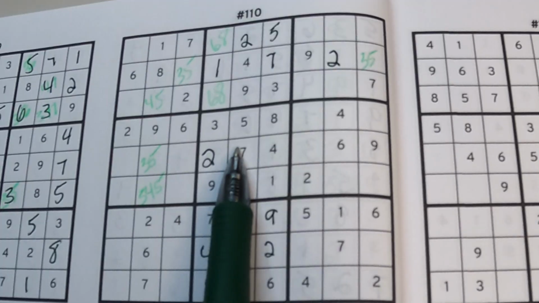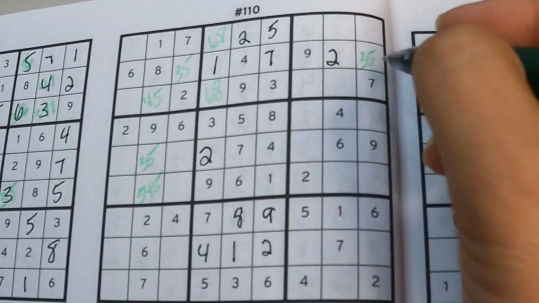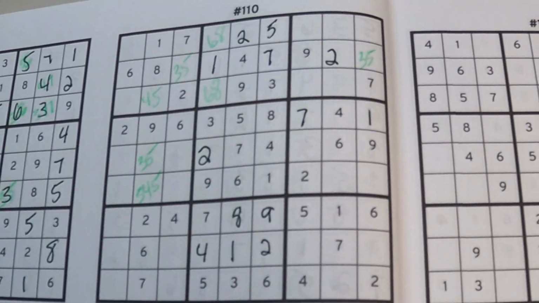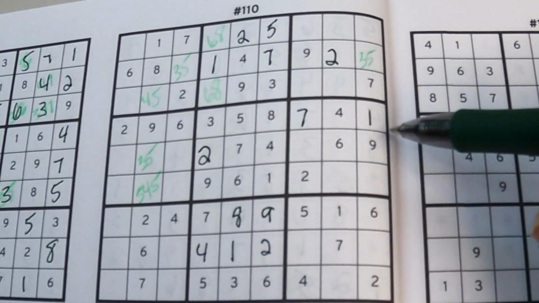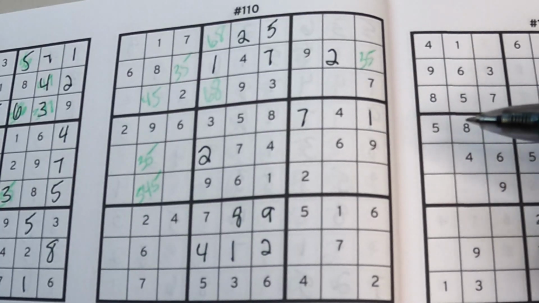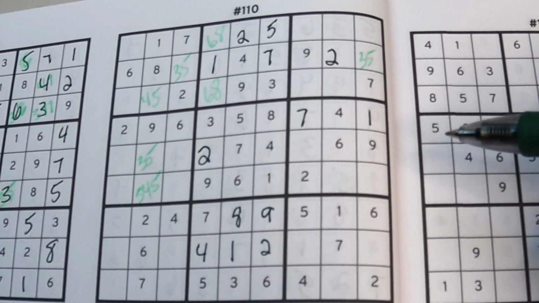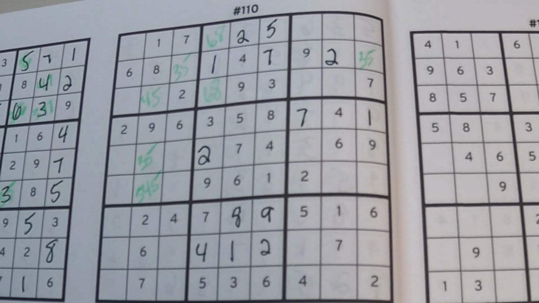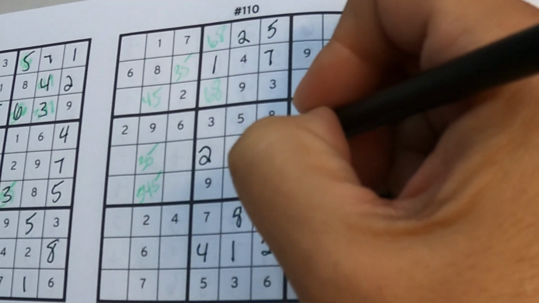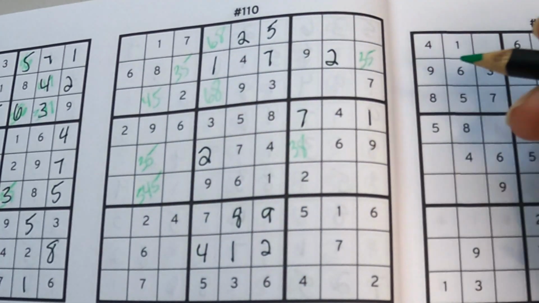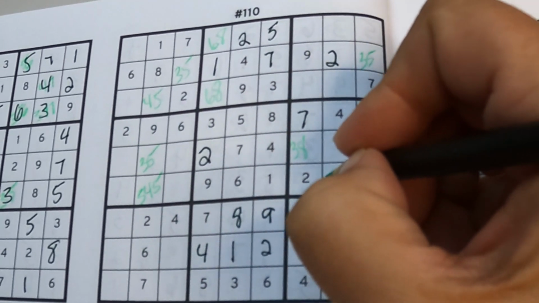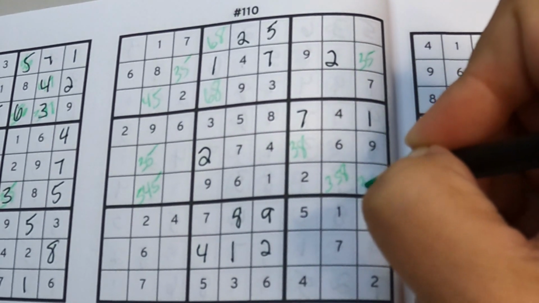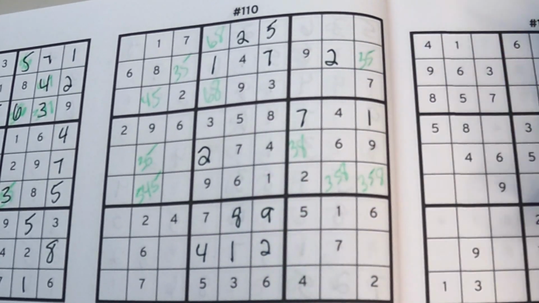For this row, we're missing 1 and 7. We've got a 7 here, so 1, 7. For this box now, we're missing 3, 5, and 8. We've got a 5 here, so 3, 8. No help here, 3, 5, 8. And no help here, 3, 5, 8.